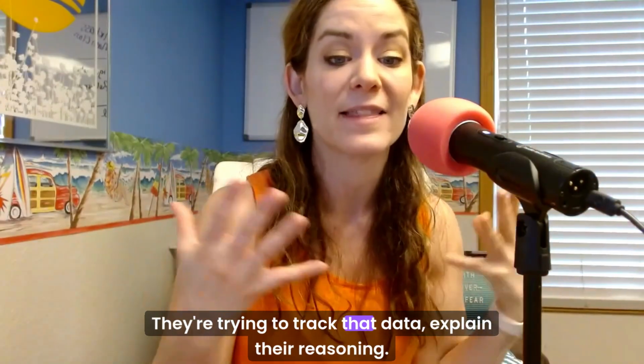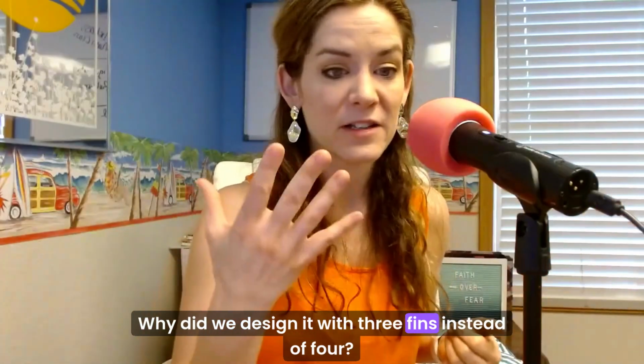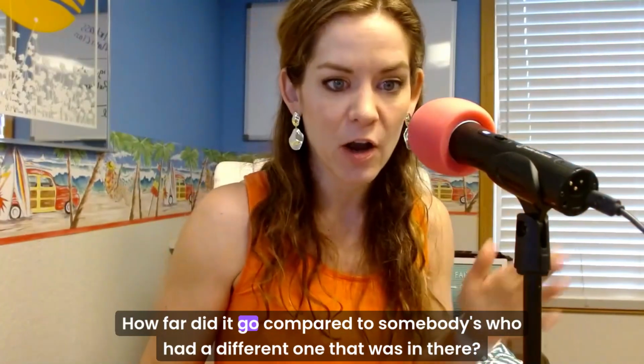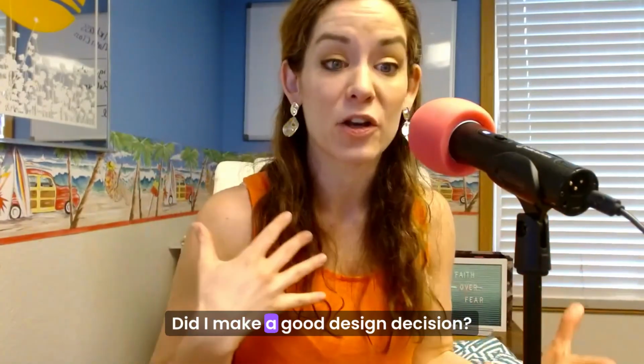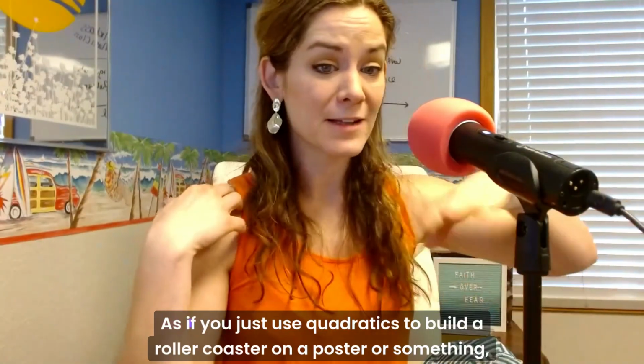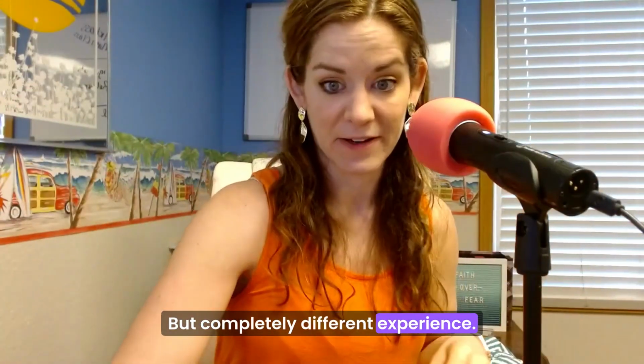They're trying to track that data, explain their reasoning. Why did we design it with 3 fins instead of 4? How far did it go compared to somebody's who had a different one? Did I make a good design decision, right? Same math as if you just used quadratics to build a roller coaster on a poster or something, right? But completely different experience, okay?